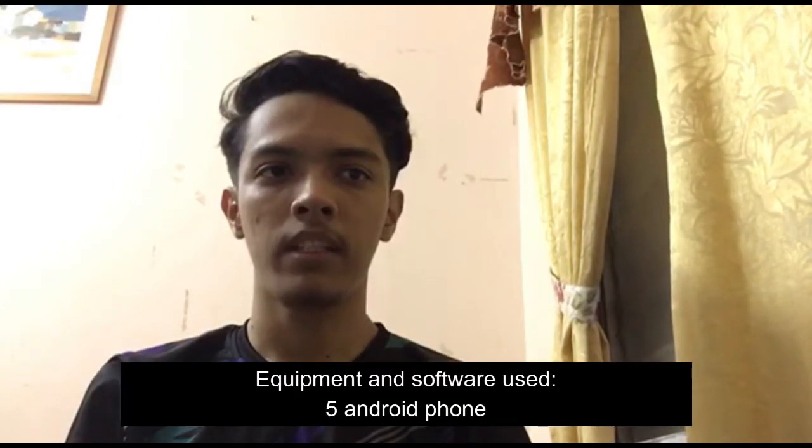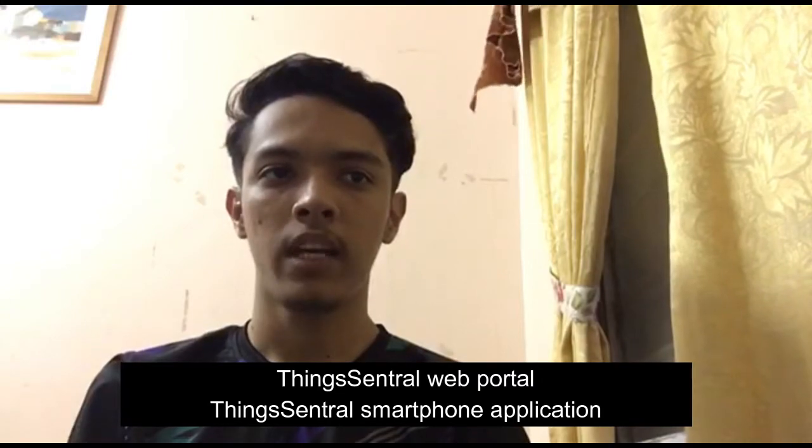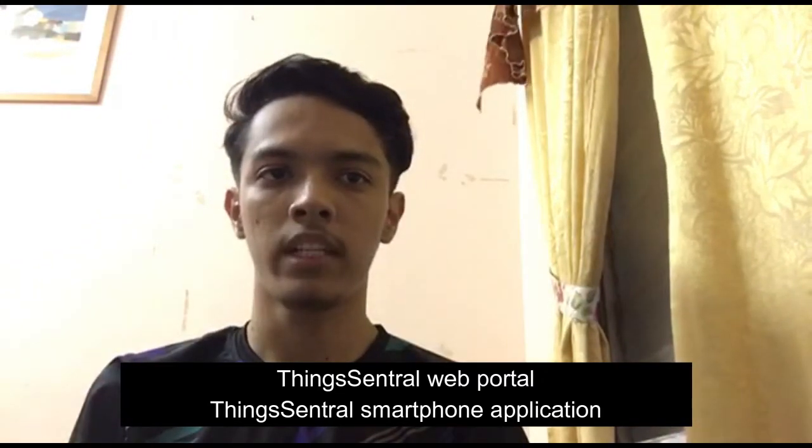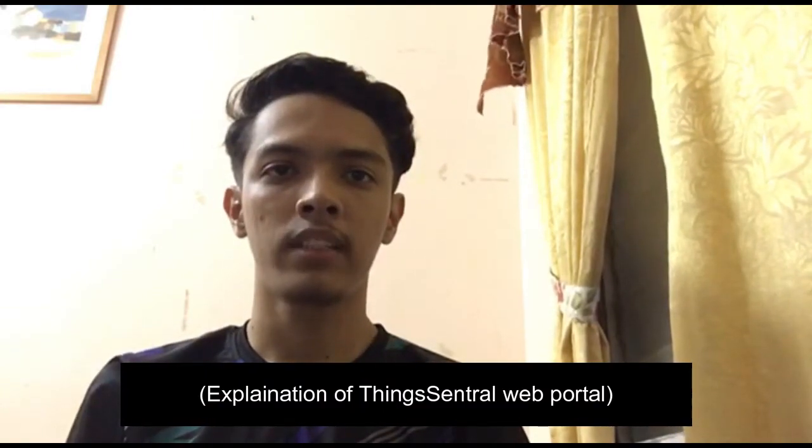The equipment and software that we need in this experiment are 5 Android phones, the ThingsSentral web portal, and the ThingsSentral smartphone application. The ThingsSentral web portal provides user data that we collect through the Android device sensor application. This web portal interprets data in the form of graphs and gives the user the option to access the data at certain times. So in this experiment, we will analyze the data in the form of a graph.